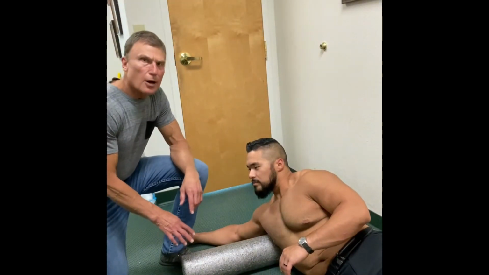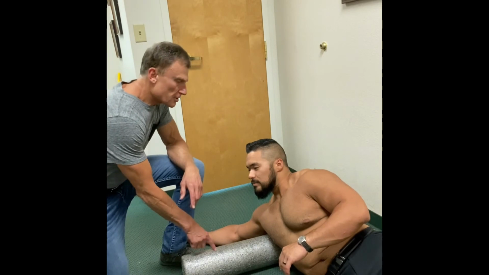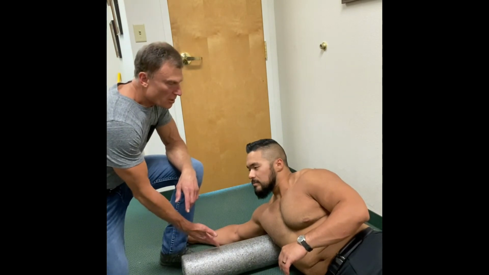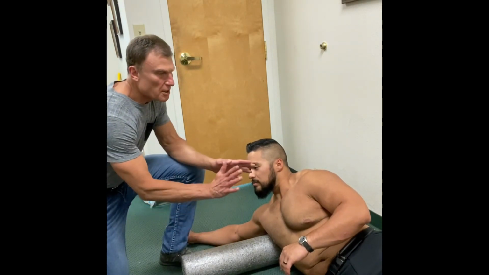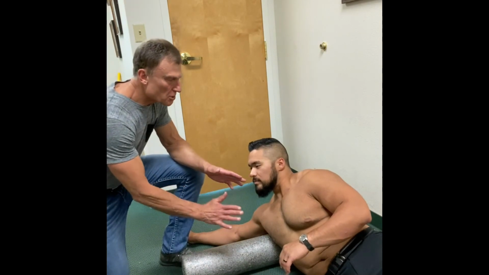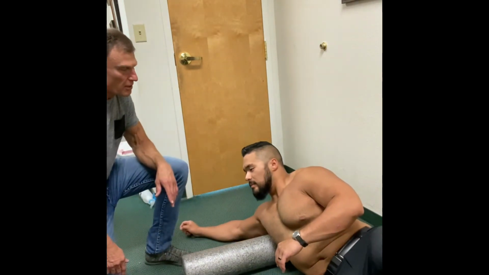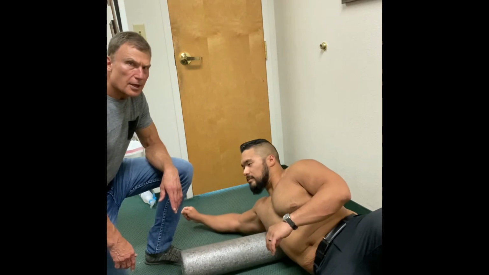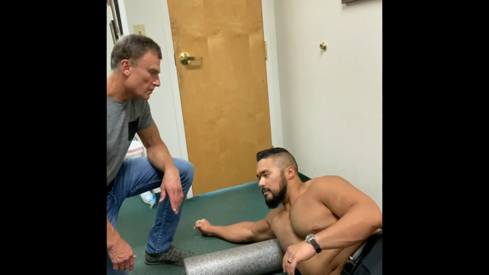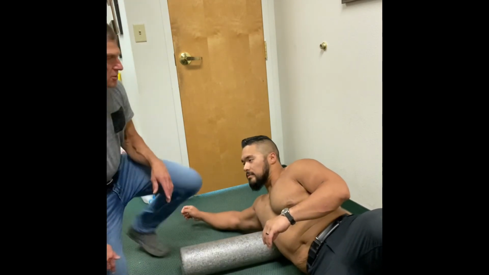We're going to demonstrate how to use the foam roller for the latissimus muscle. Basically put it under the armpit, and your body can be in a neutral perpendicular position and roll up and down. Go ahead and roll up and down. Just like that. Then you can get different angles.